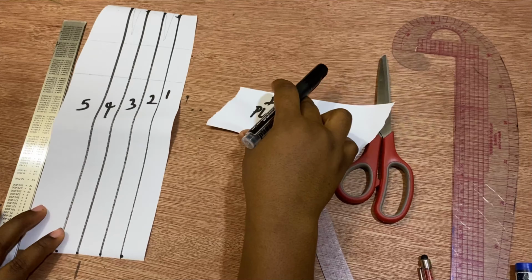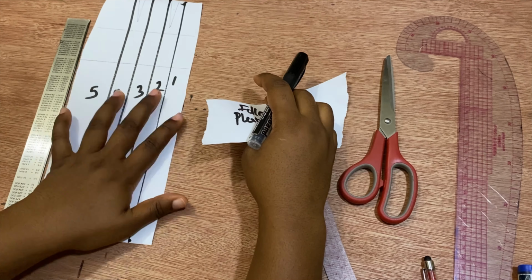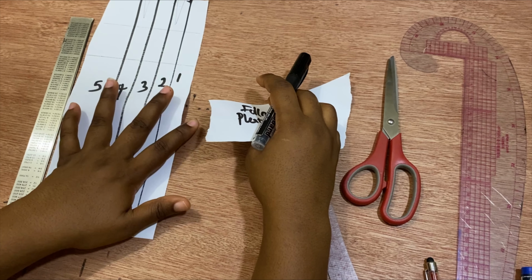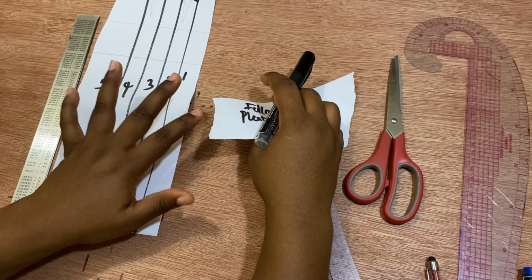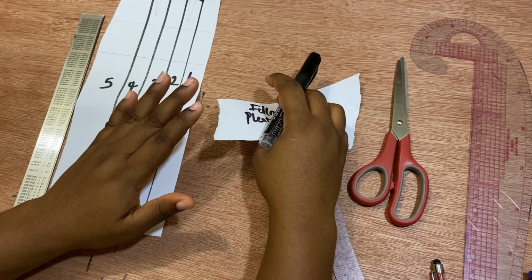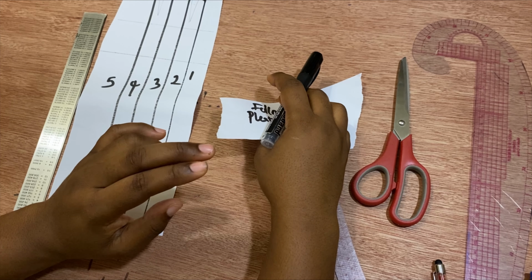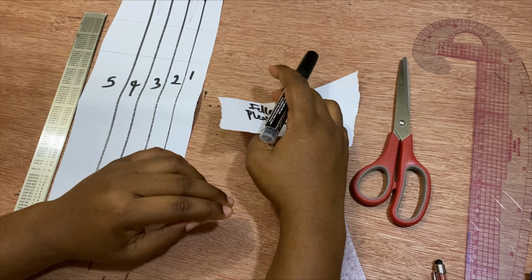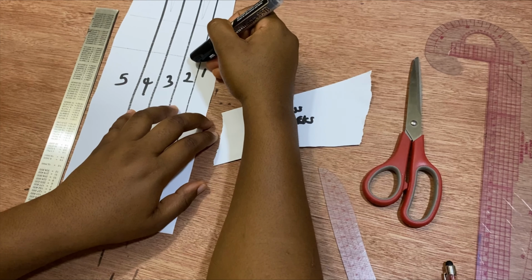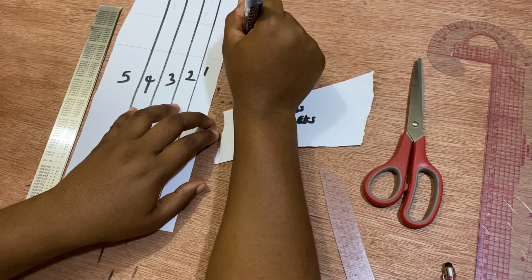Next is to get the calculation ready after dividing the sloper into 5. So for gathers and pleats, you do waist times 3 or 4. So you times your waist by 3 or 4. If your gathers or pleats are going to start from the hip, you're going to times the hip by 3 or 4.